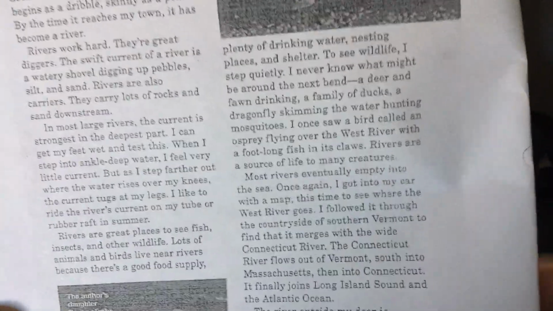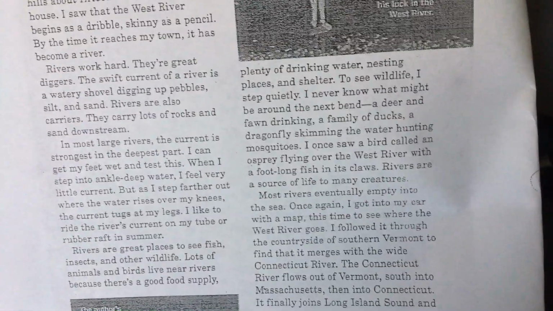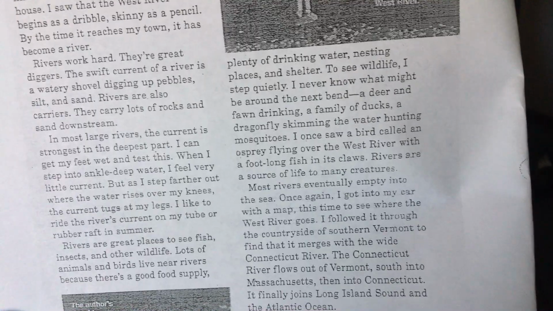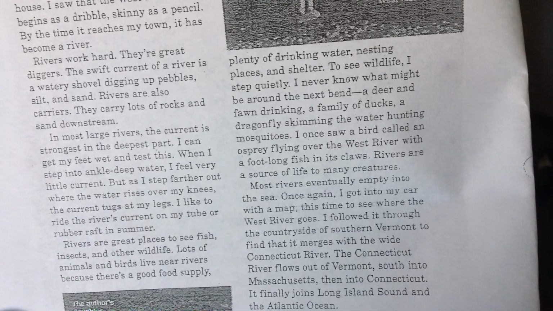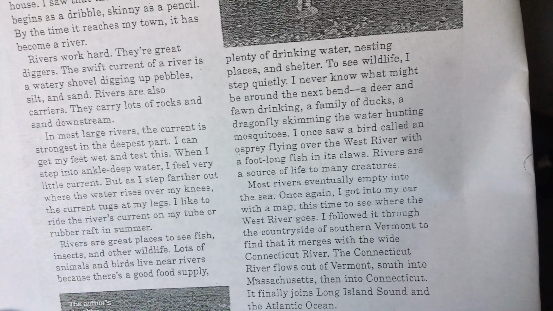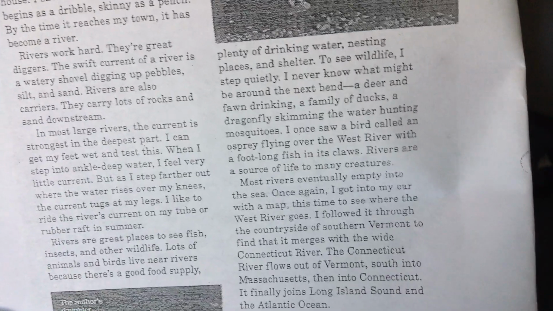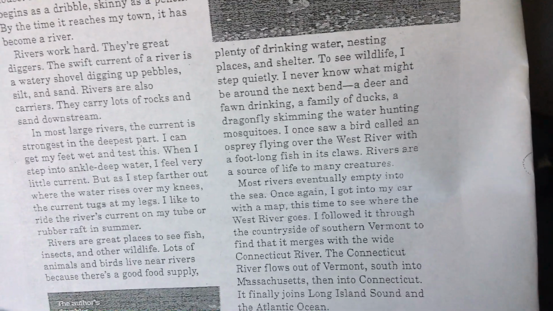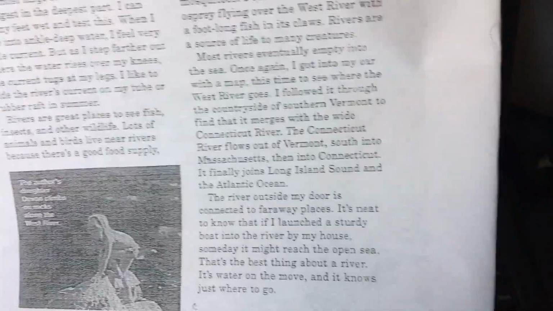That was a very interesting paragraph, but I'm wondering what that has to do with him talking about how a river starts and forms and where it goes. We want to be careful to not get distracted by something that's not on our main topic.